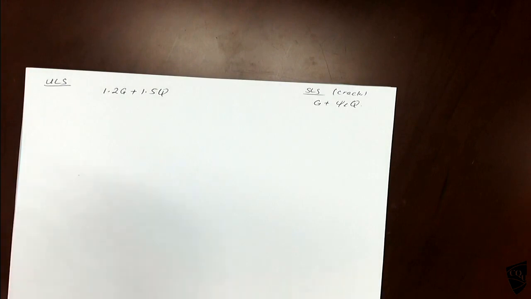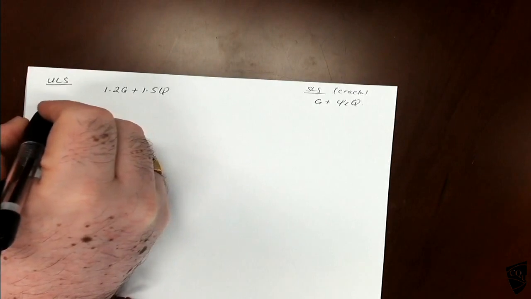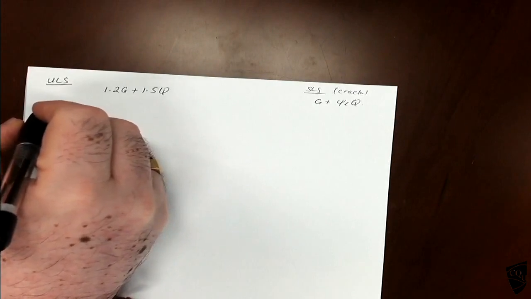Okay, so we will only consider at service, not transfer. We don't worry about the transfer for the ultimate check.